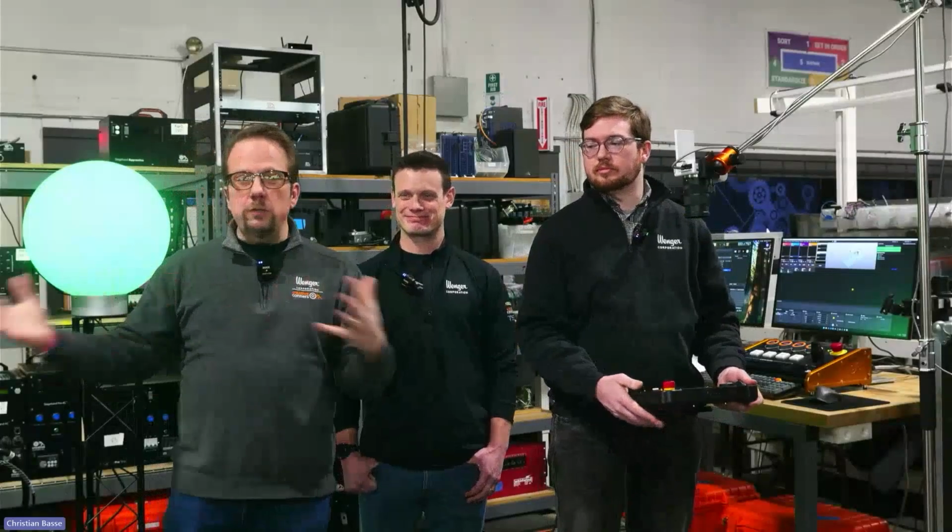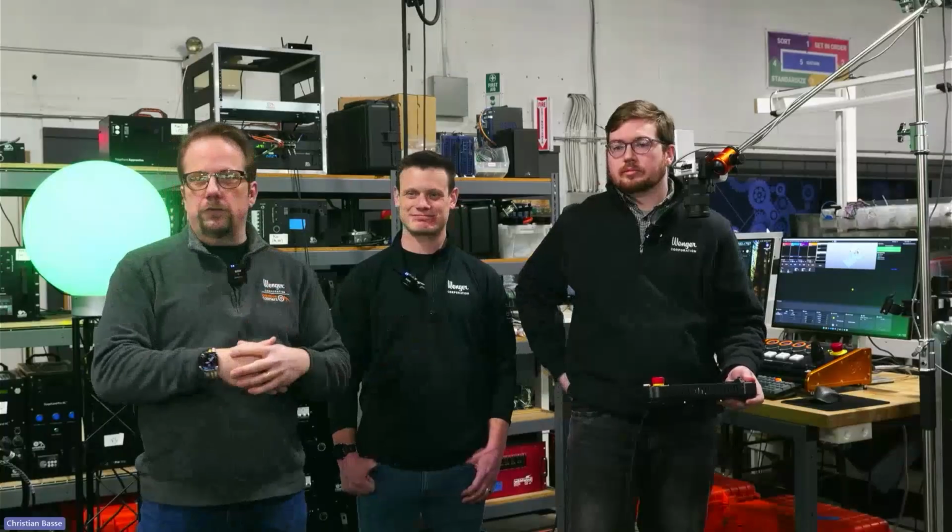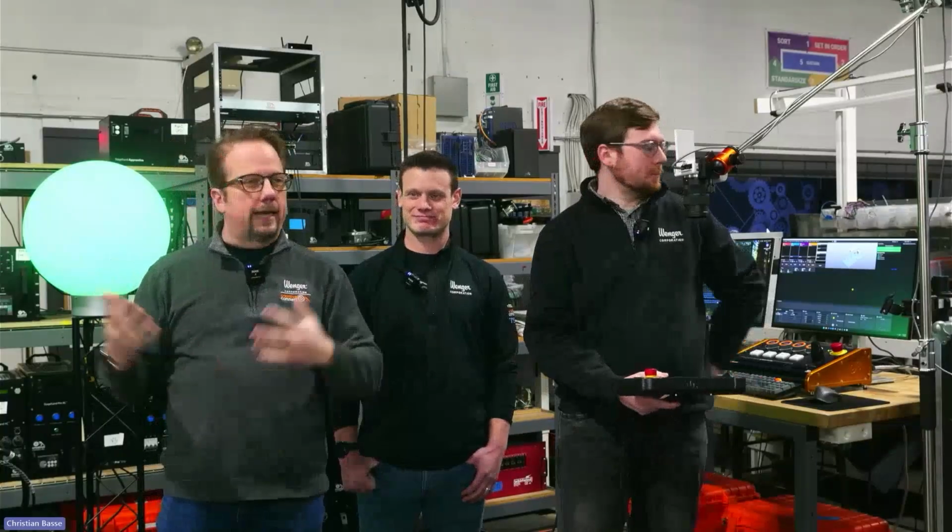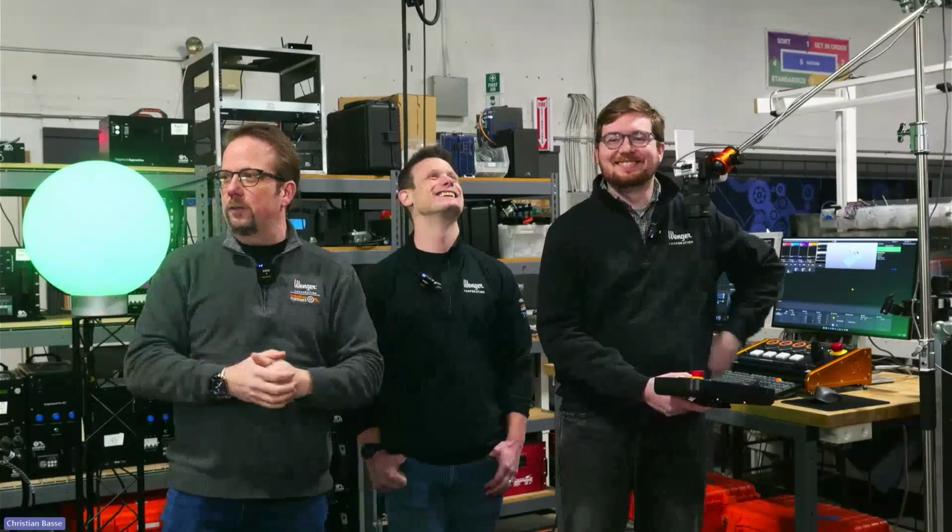So we've got a bunch of machines set up here. We've got a bunch of control stuff. We're going to be demoing these things. We've got 800 cameras, so we can flip stuff around.